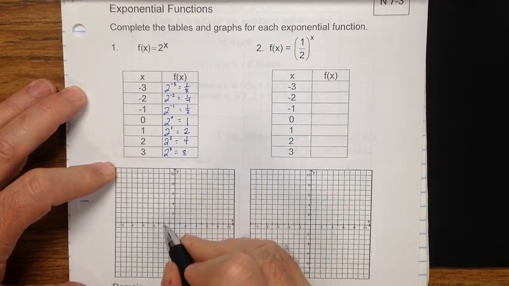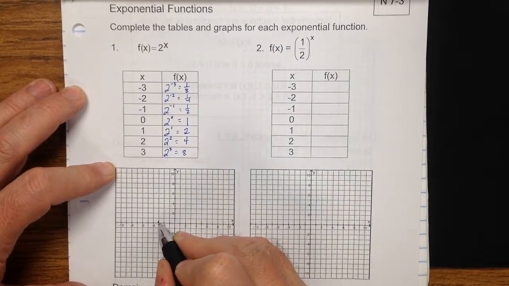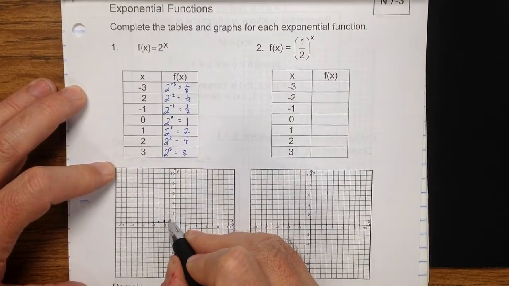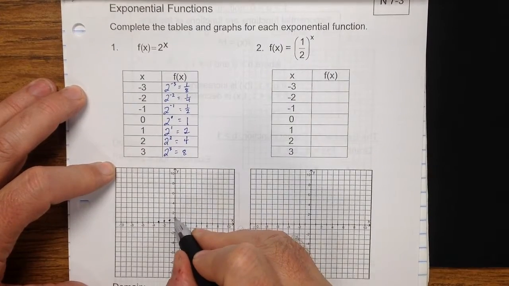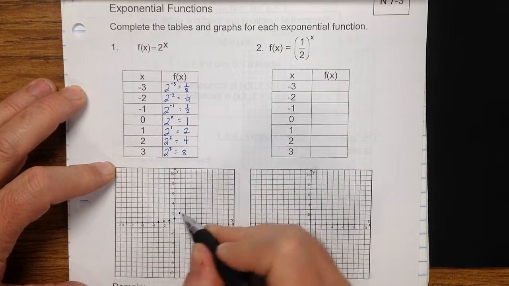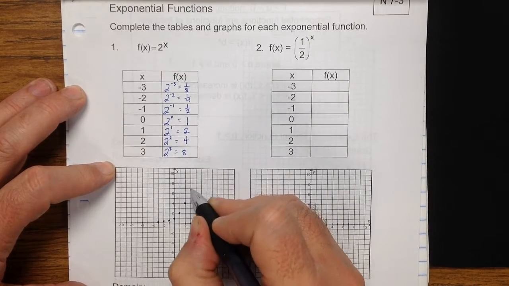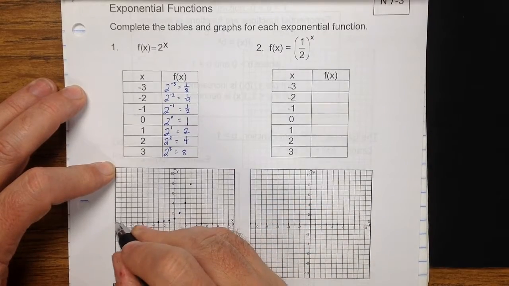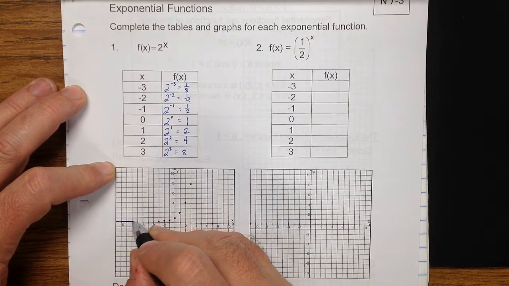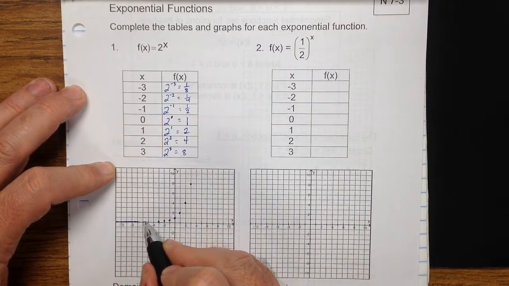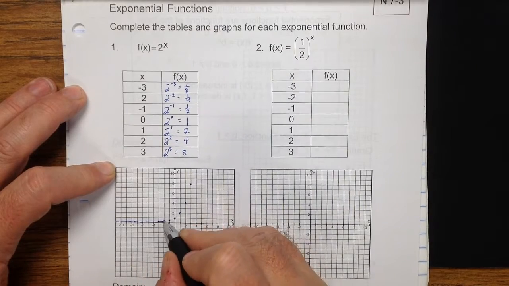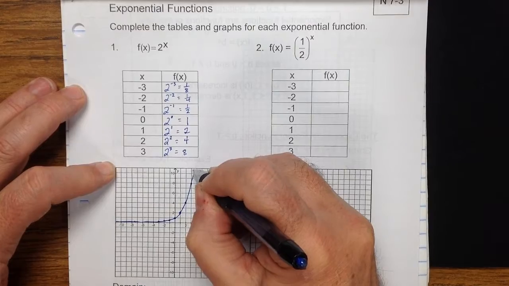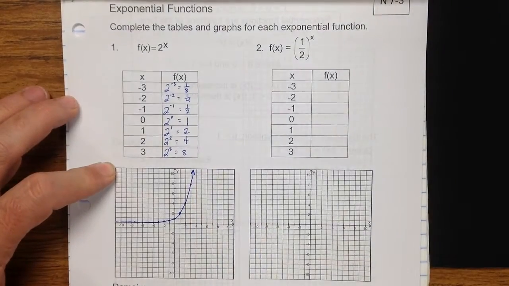When I graph those, negative 3, I'm at 1/8, negative 2, 1/4, negative 1, 1/2, 0, 1, 1, 2, 2, 4, 3, 8. And if I continue this, I know that it's going to just keep getting closer and closer to the x-axis to the left, and then just sweep up really quickly to the right.